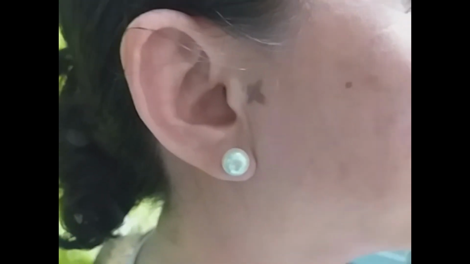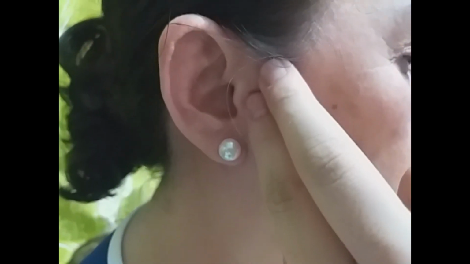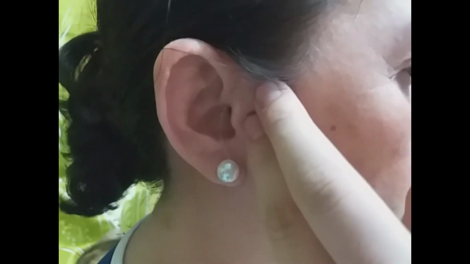We are going to find the temporal artery. And to find this artery, you need to have your landmarks. So our landmarks are the tragus of the ear and the cheekbone. So the pulse site is right here. This is your temporal artery, and of course, you need to feel it bilaterally.